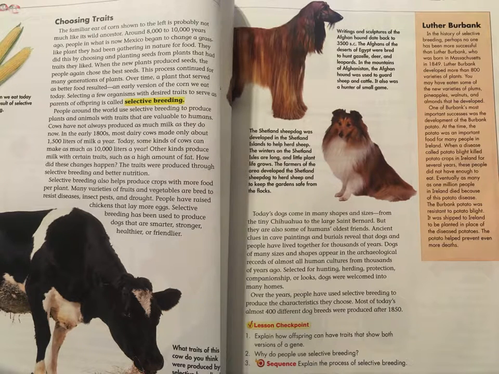Selective breeding also helps produce crops with more food per plant. Many varieties of fruits and vegetables are bred to resist diseases, insect pests, and drought. People have raised chickens that lay more eggs. Selective breeding has been used to produce dogs that are smarter, stronger, healthier, and friendlier.